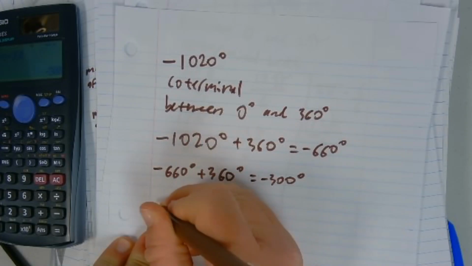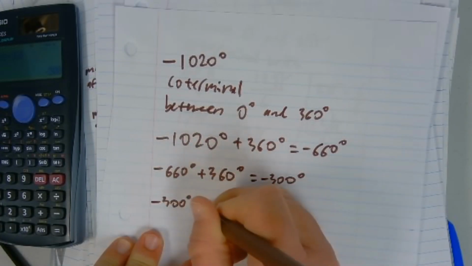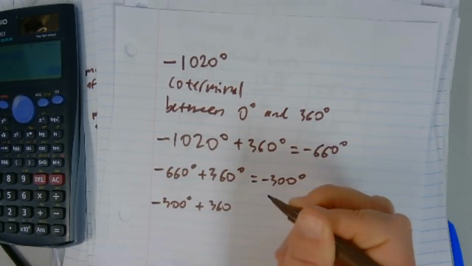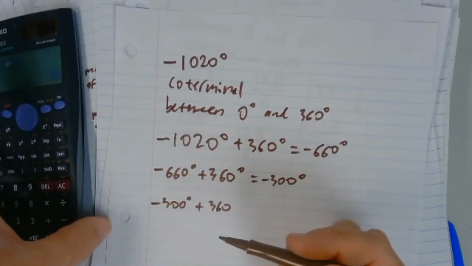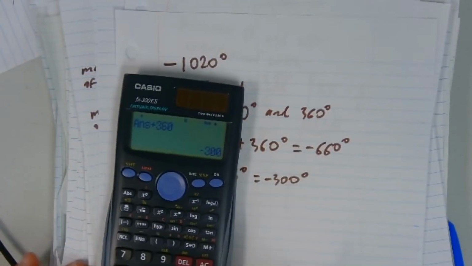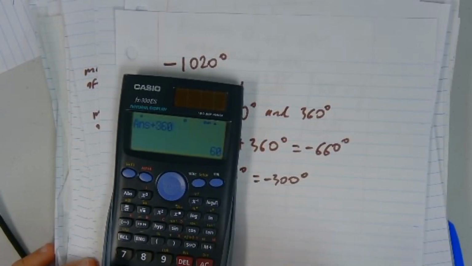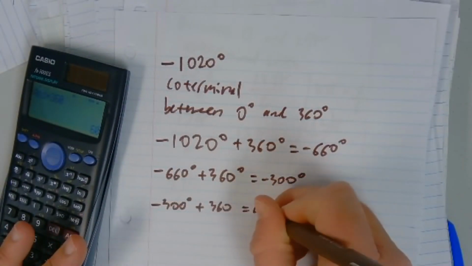So I take negative 300 degrees. I add 360. And this time my math sense is telling me that's going to be a positive number because 360 is bigger than 300. And I get 60 degrees.